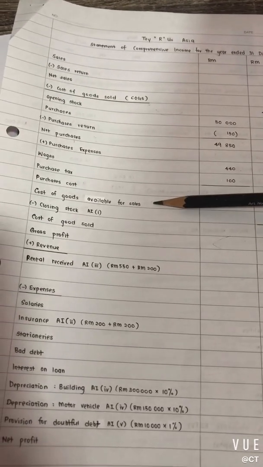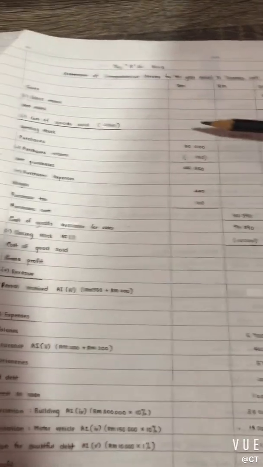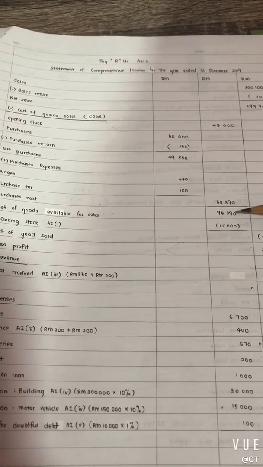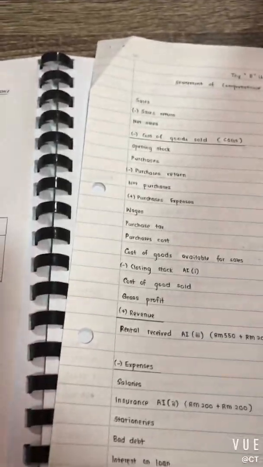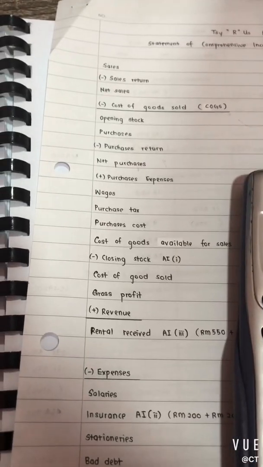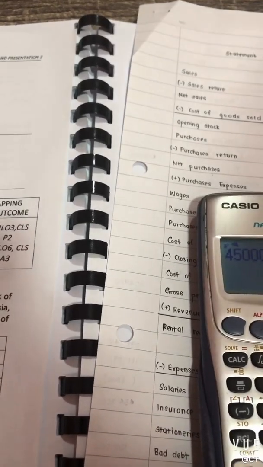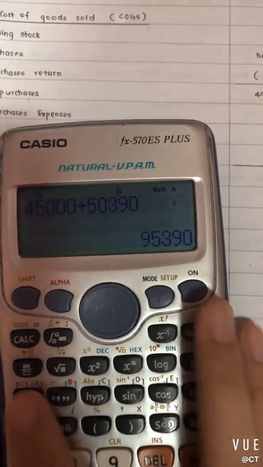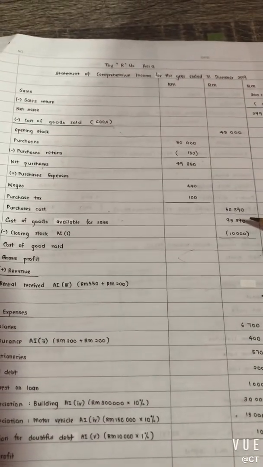So how do we get this? We use purchase cost plus opening stock. Then we get the amount for cost of goods available for sale. Let us calculate it. 45,000 plus 50,390 equals 95,390. Yes, this is the amount for cost of goods available for sale.